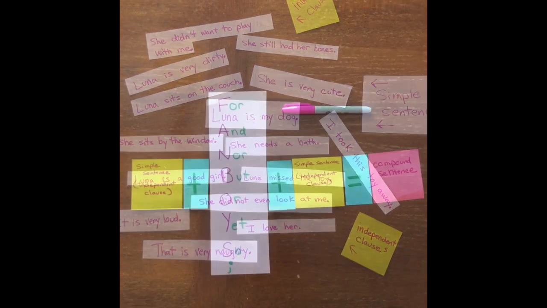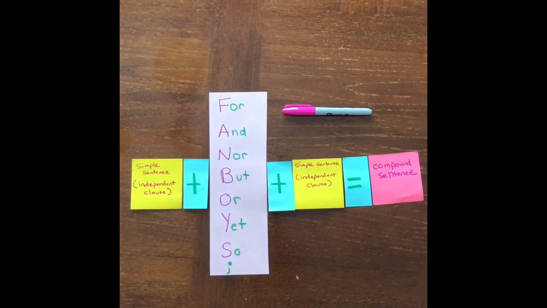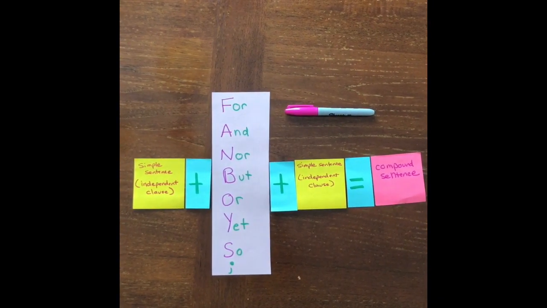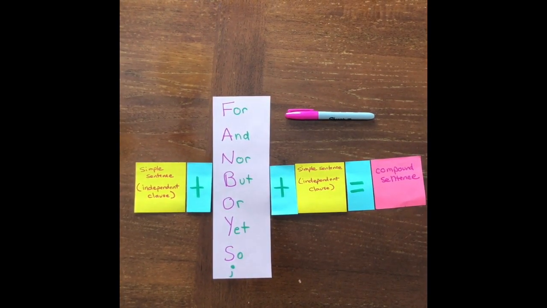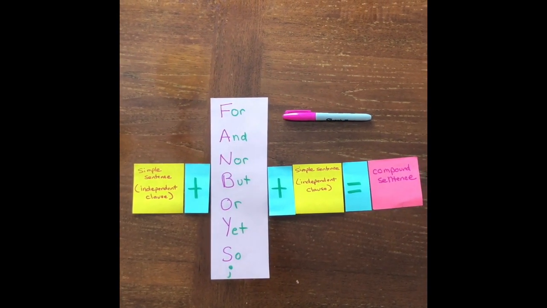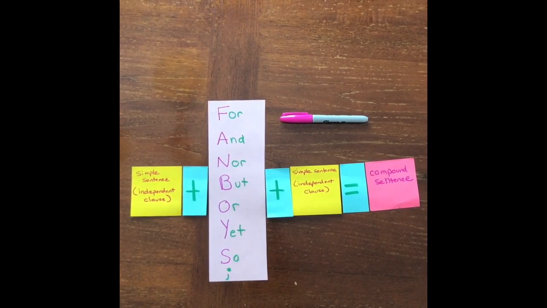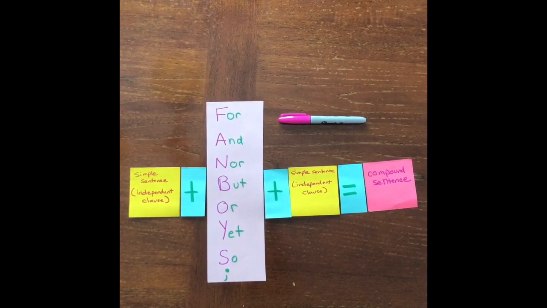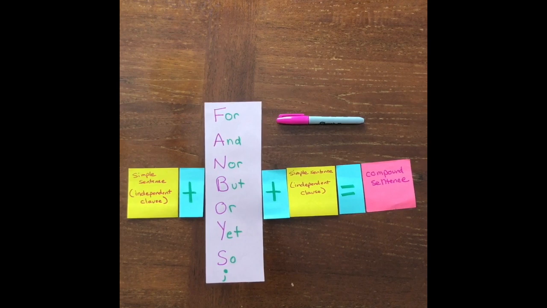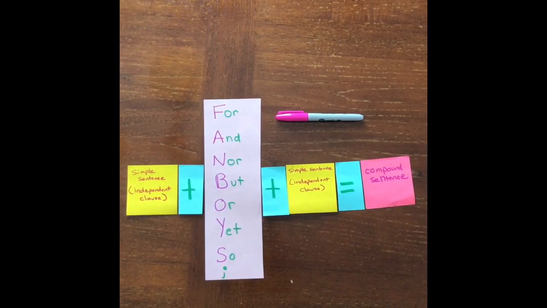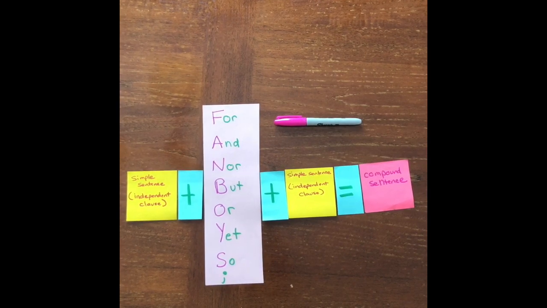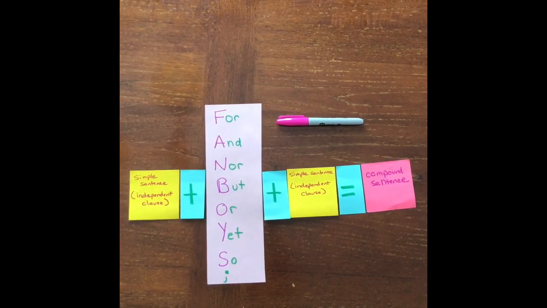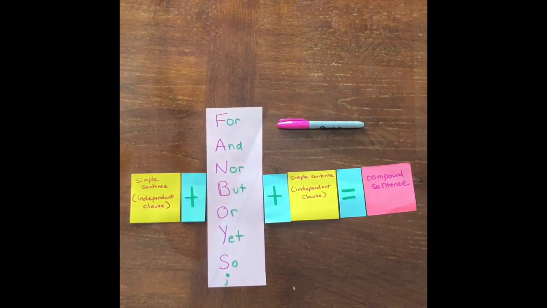So let's get started. How do you make a compound sentence? Take a simple sentence, otherwise known as an independent clause, plus a fanboy, which is for, and, nor, but, or, yet, so, and semicolon, plus another simple sentence, otherwise known as an independent clause, and that equals a compound sentence.